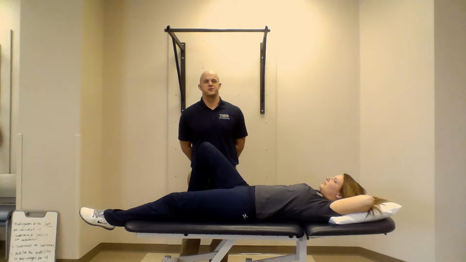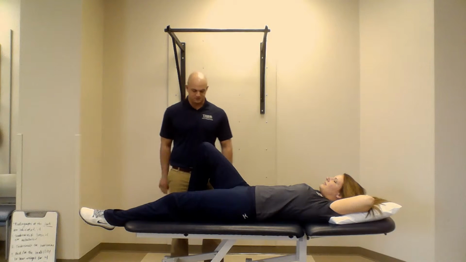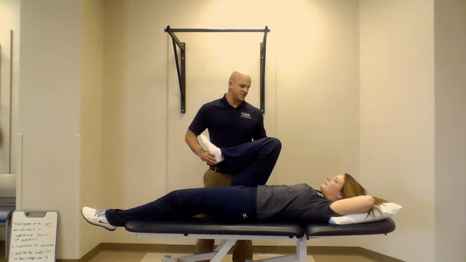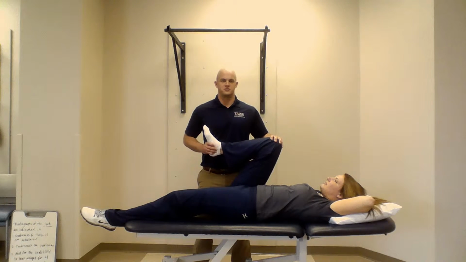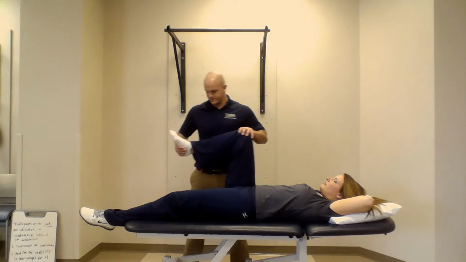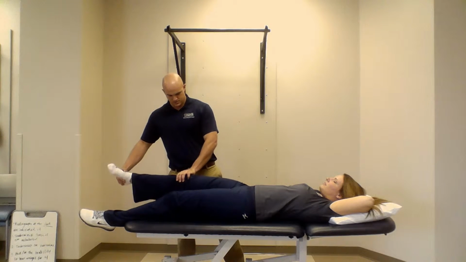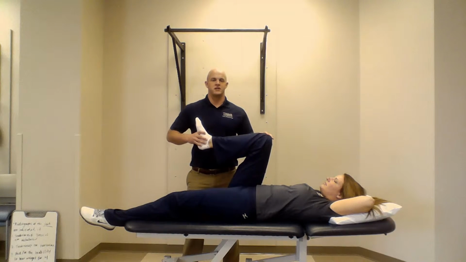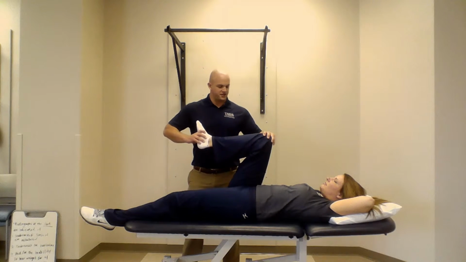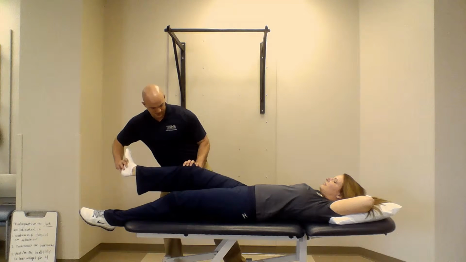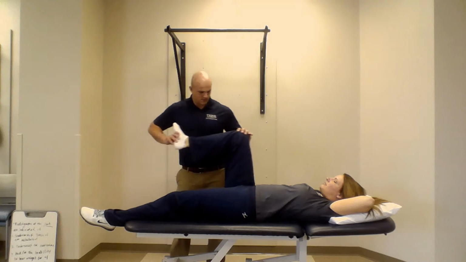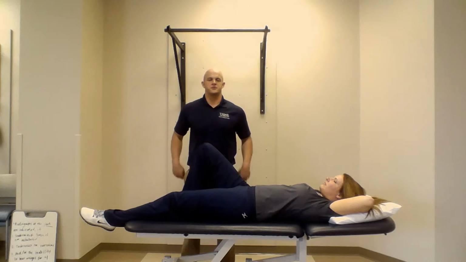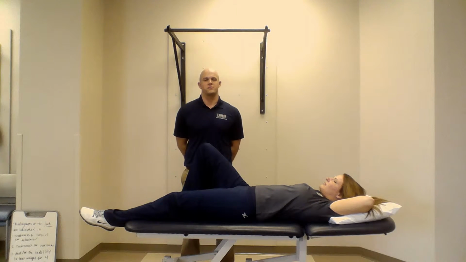Number 4, McMurray's test for meniscal pathology. Fully flex the knee, and to test the lateral meniscus, medially rotate the tibia and extend the knee. To check the medial meniscus, laterally rotate the tibia and extend the knee. A positive test is indicated if a snap or a clicking sound is present, often accompanied with pain.